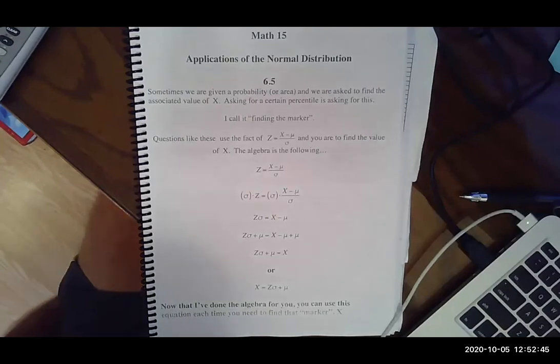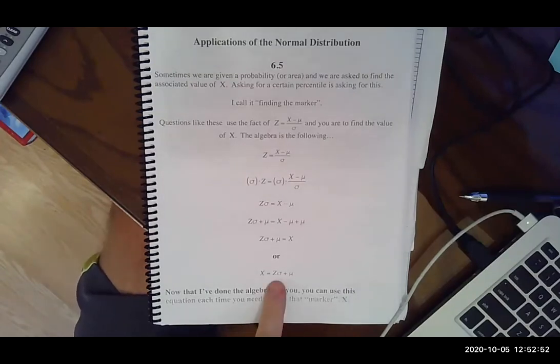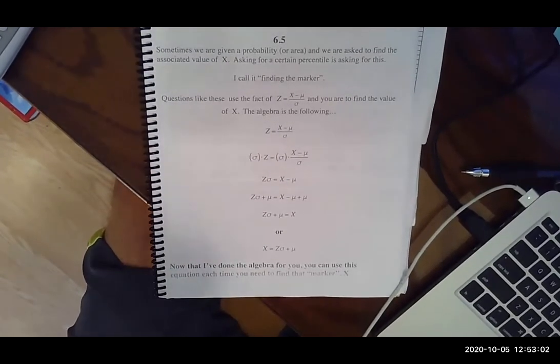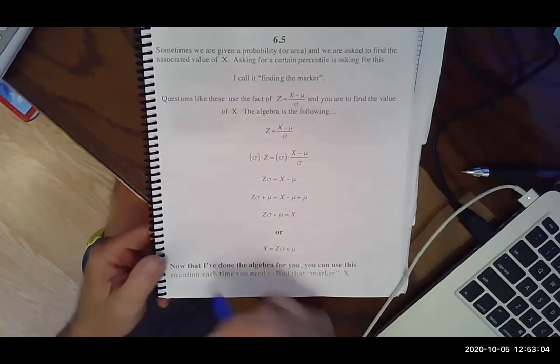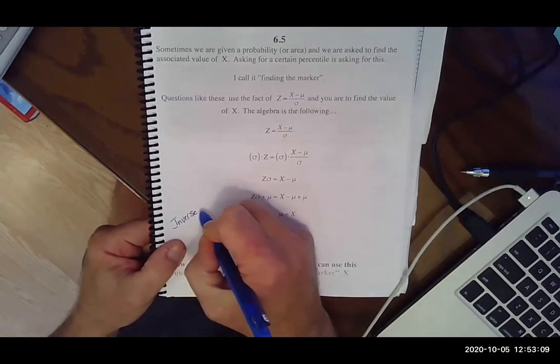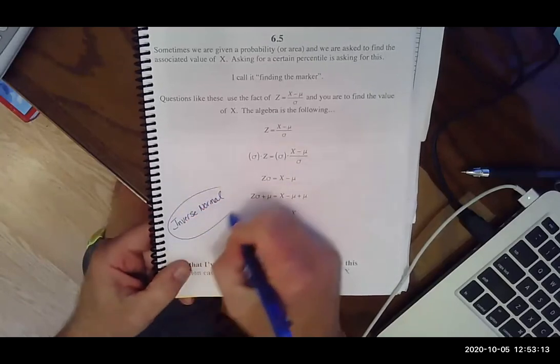All right, now this formula, I'm just going to step through it with you, show you how the result down here came to be, because you'll need to use this possibly, or use something in your calculator called inverse norm. Inverse norm. I'll come back to that in a moment.